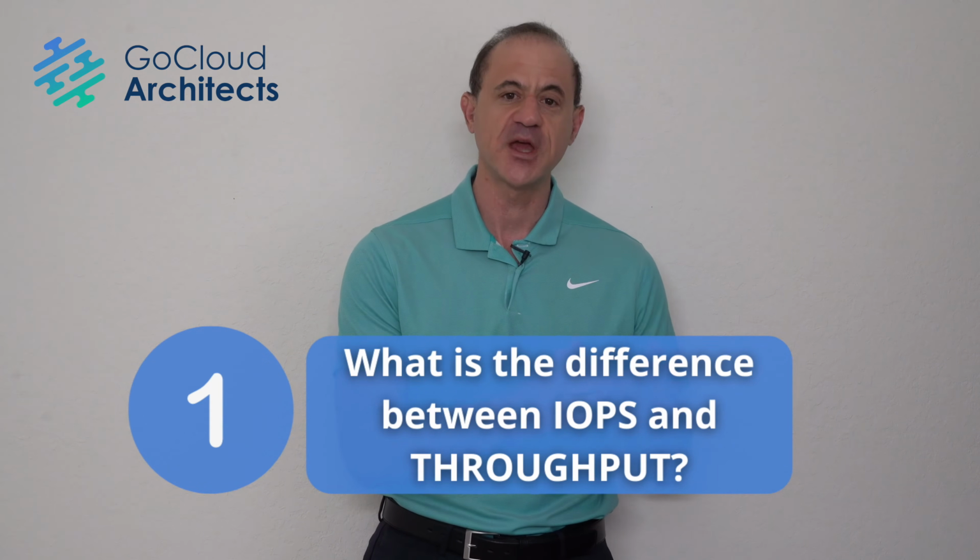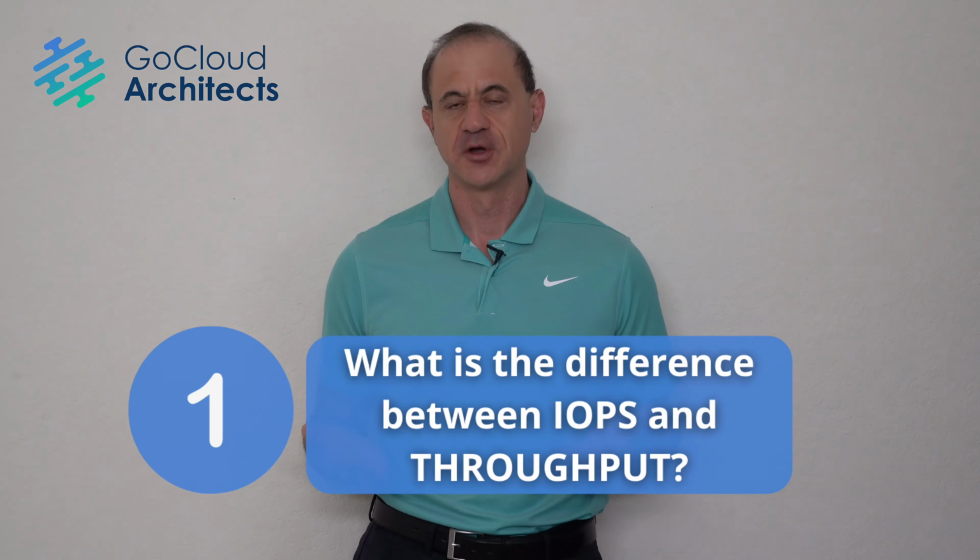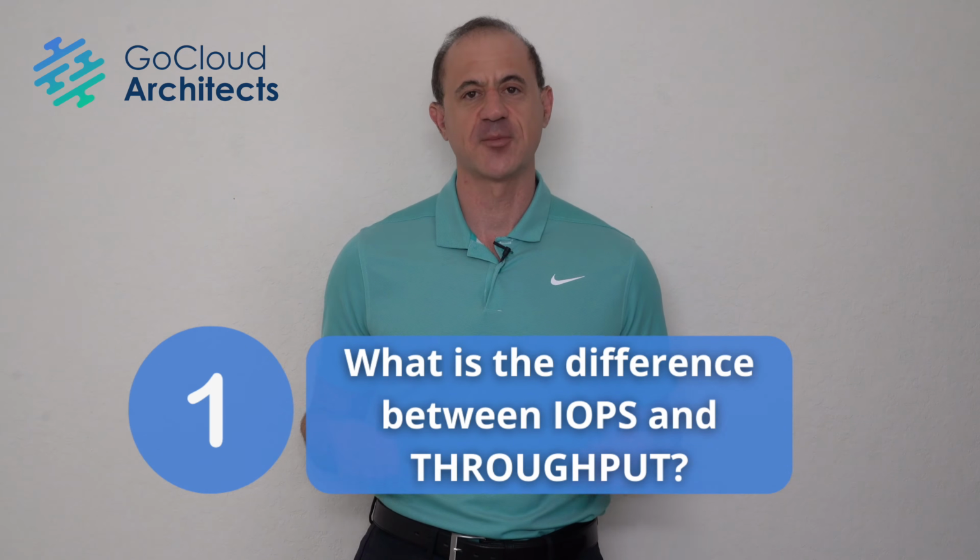The first question is related to storage. What is the difference between IOPS and throughput? We ask this because we find that a lot of people are confused by this, and if you're going to build storage architectures, you must know, because different applications require different levels of latency versus different levels of throughput. So let's talk about what IOPS is versus throughput.